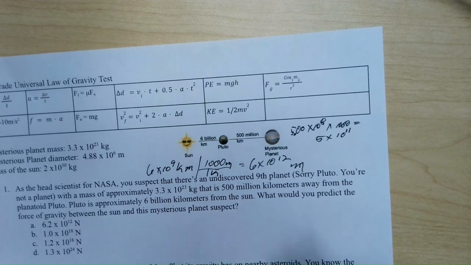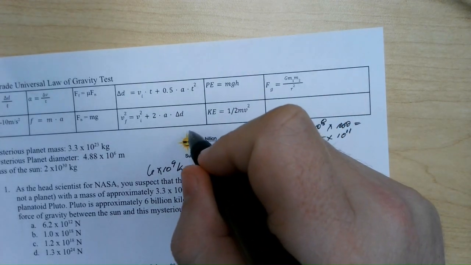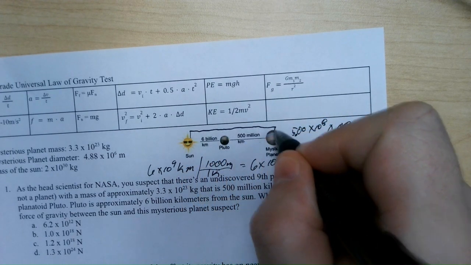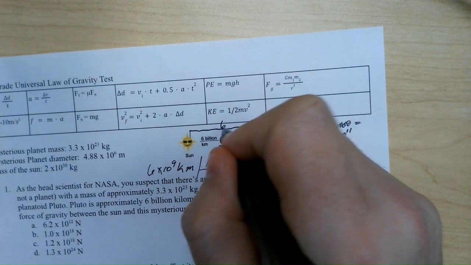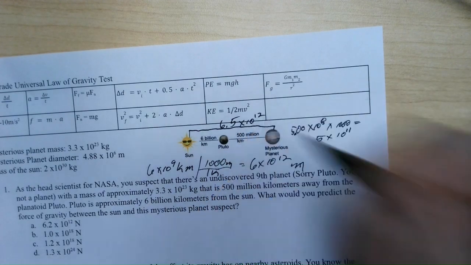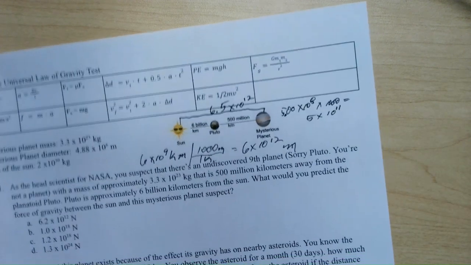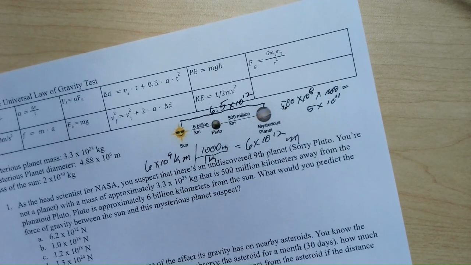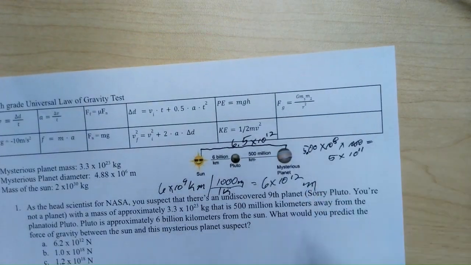Okay, so we're going to have to add those together. So this entire distance is going to be 6.5 times 10 to the 12th. All right, so that's our distance. Let's put that into our force of gravity equation.